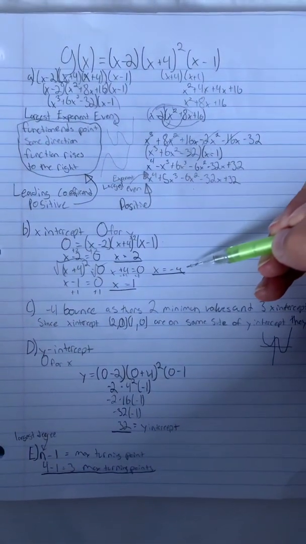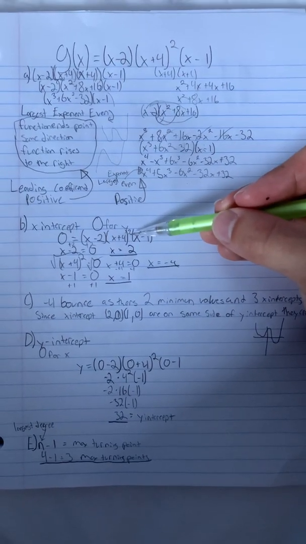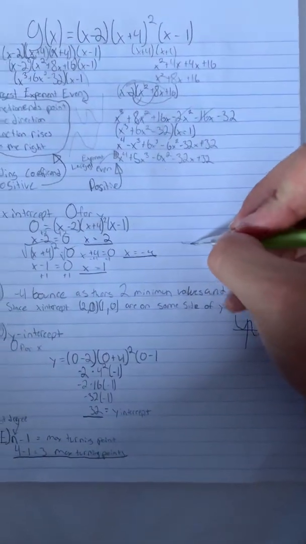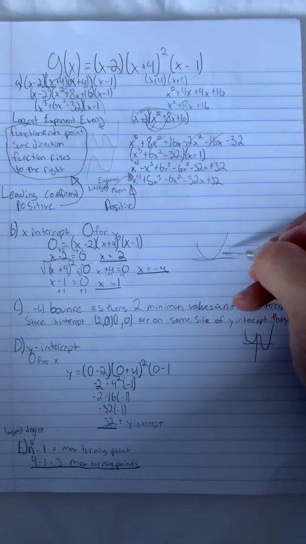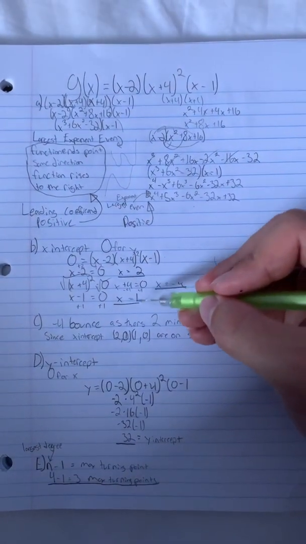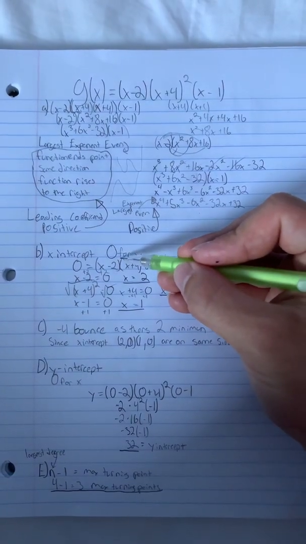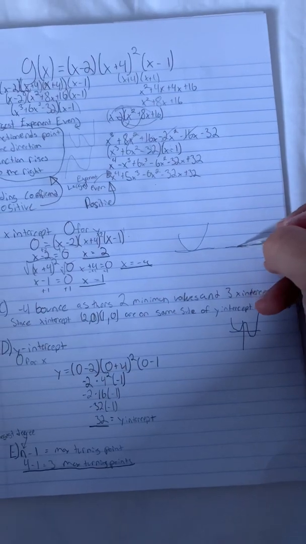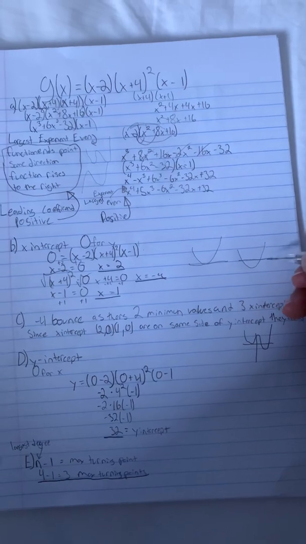Well, since x plus 4 was an even power up here, that would be a bounce. Meaning that if this is the x-intercept, the graph comes up and touches and goes off. It just bounces right off of the x-intercept. So since x equals 2 and x equals 1 have odd powers, which is 1, an odd number, that means both of those actually cross.